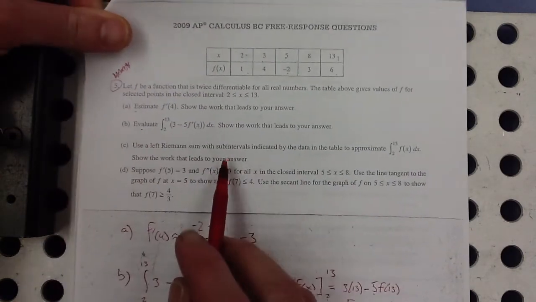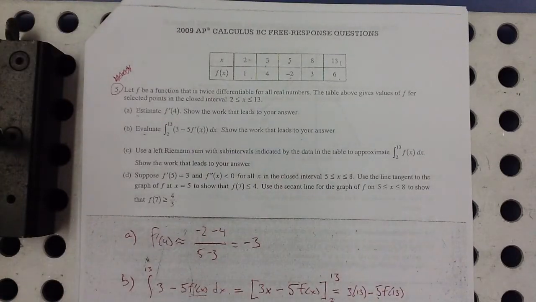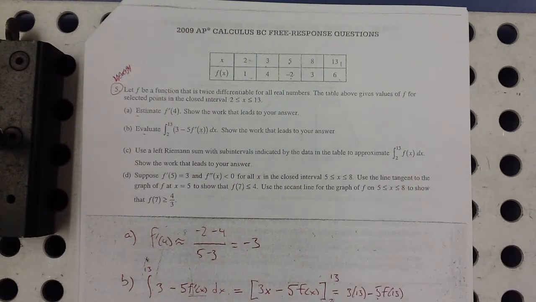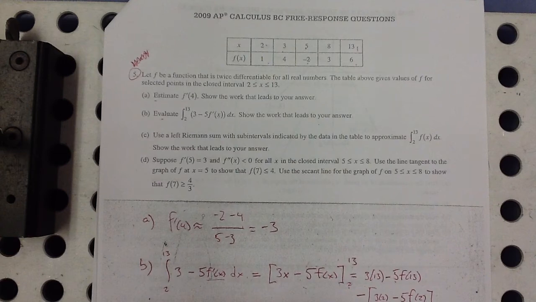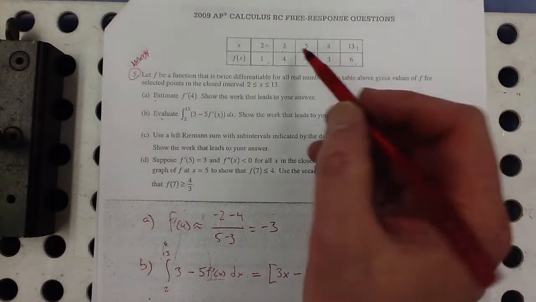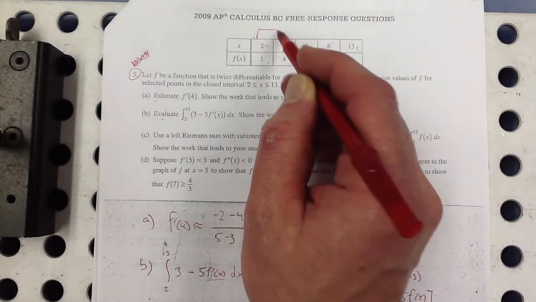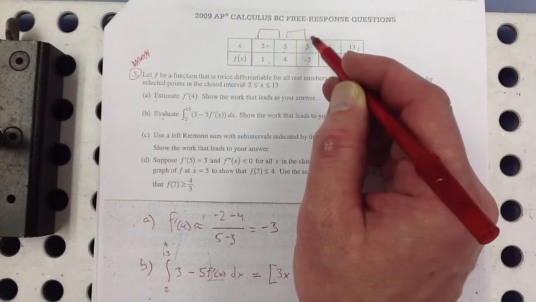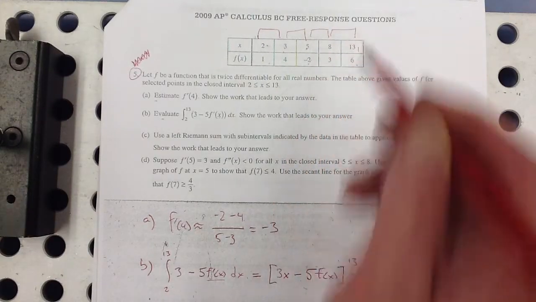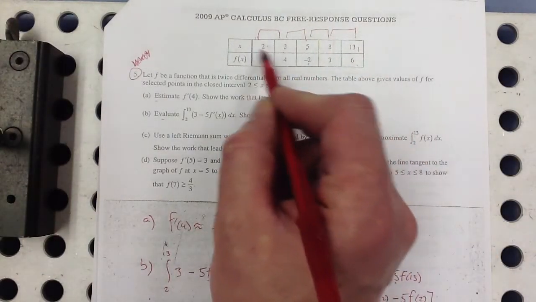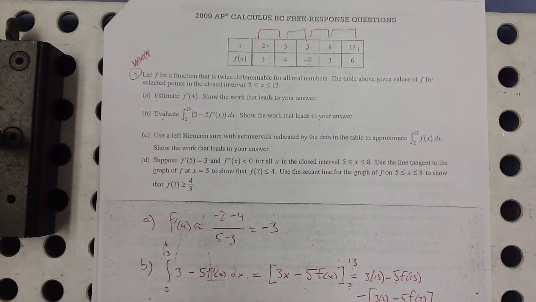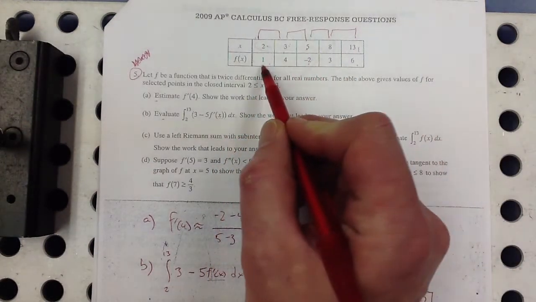Part C. Use a left Riemann sum with intervals indicated by the data in the table to approximate the area. Alright, so this area is approximately equal to, so this is 1, 2, 3, 4 rectangles. The first rectangle is 1 wide and this high.